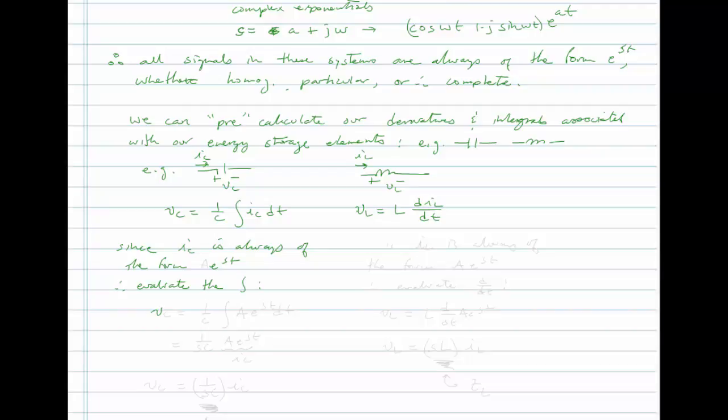We can say Vc is equal to 1 over C integral of A, some constant, e to the st dt, and that simply pulls out the s, and we get A e to the st again, which is simply IC. So therefore we have Vc is equal to 1 over sC times IC, as we evaluated before.